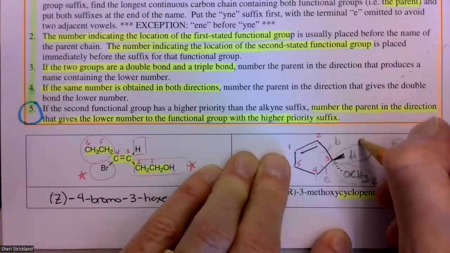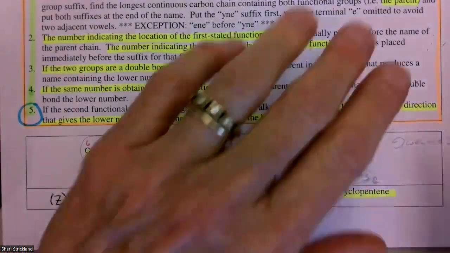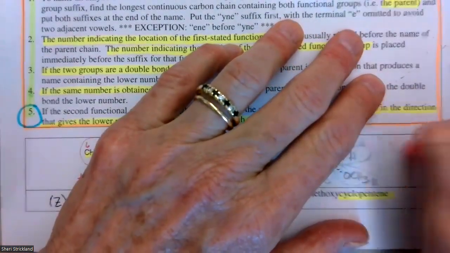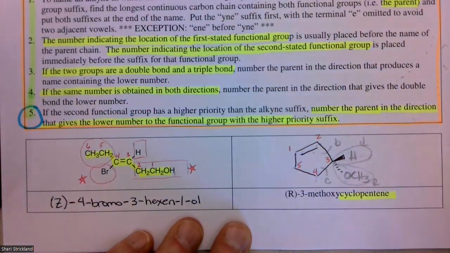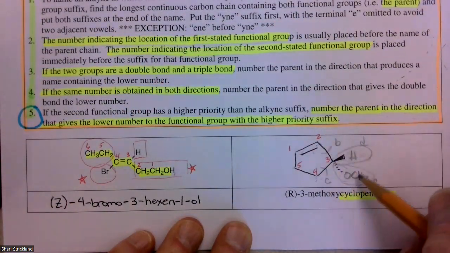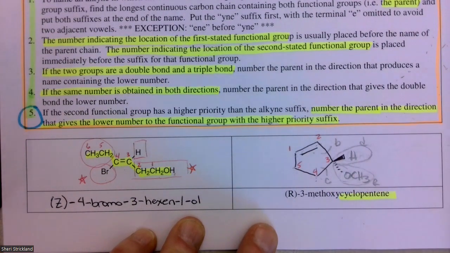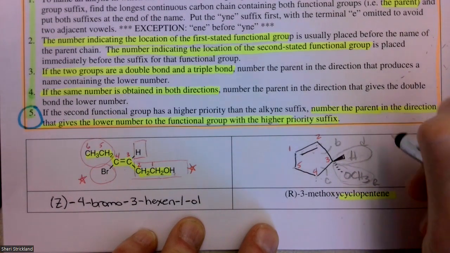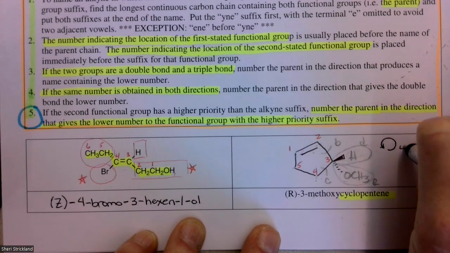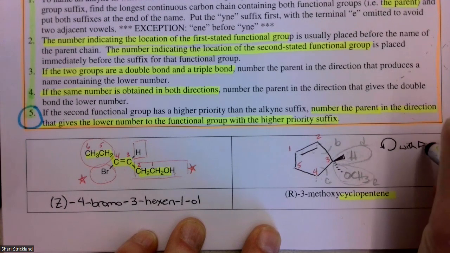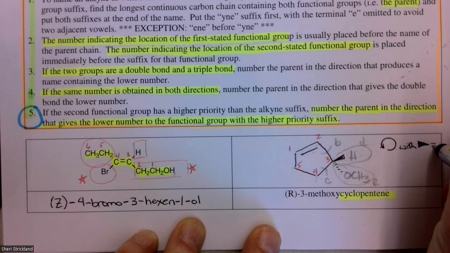This is the group of lowest priority. I can take this out because I've finished with that. I'm pretty sure I've got it right this time. A to B to C is counterclockwise with the group of lowest priority pointing out. And that is R.